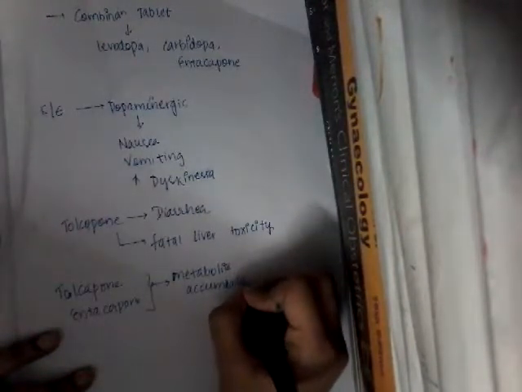So both tolcapone and entacapone have their metabolites accumulated. Whenever there is accumulation of their metabolites, this causes a change in the color of urine. So this causes discoloration of urine, right?